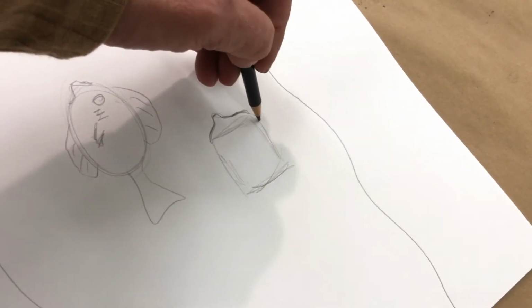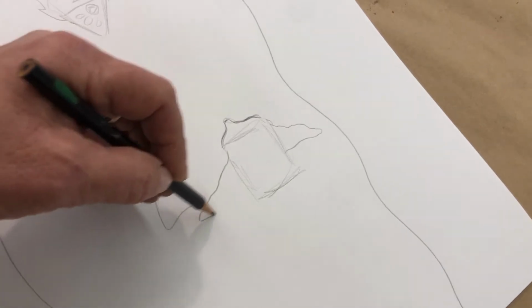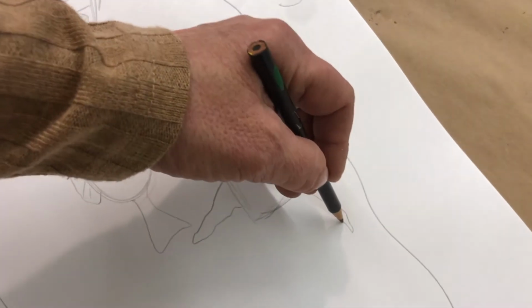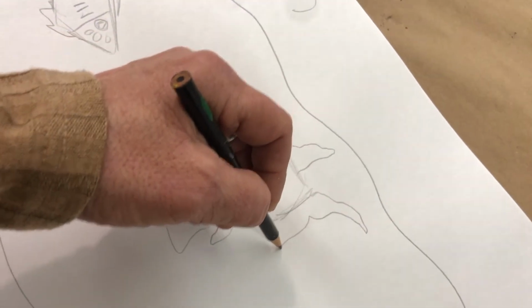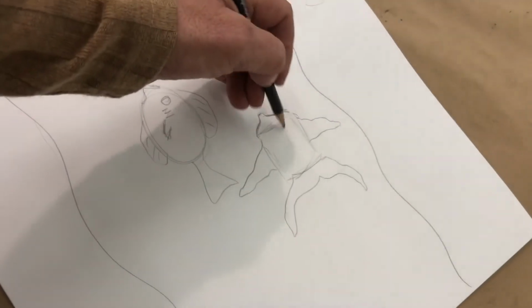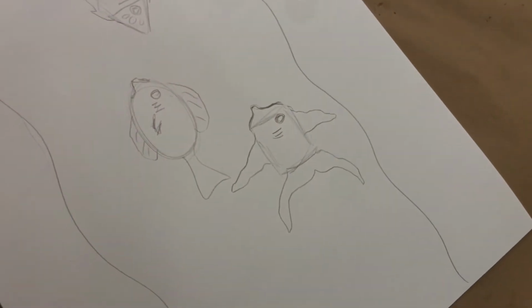Now I'm going to put a tall, remember our angelfish have these really long top and bottom fins, and their tail fins are really huge too. Come out like that, and they go out like this. There you go. Here's our angelfish. Here's our angelfish eye, and our angelfish gills.